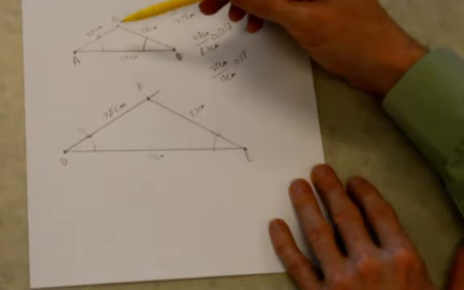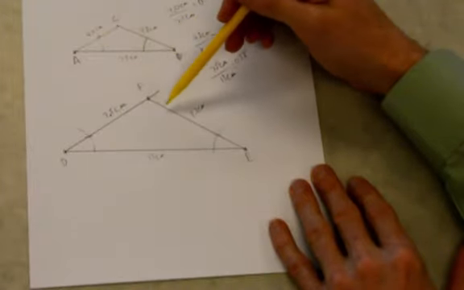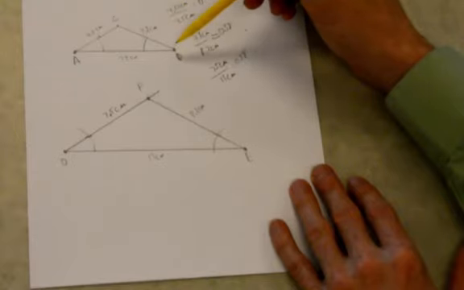To construct a triangle similar to a given triangle, draw a segment and then copy 2 angles, and that defines the rest of the triangle. And this is an example of what's called the angle-angle similarity theorem for triangles.